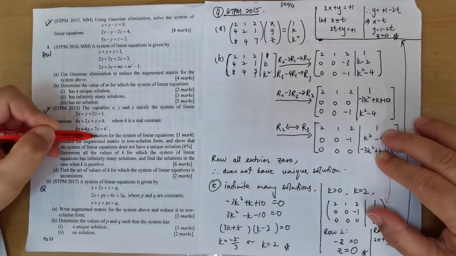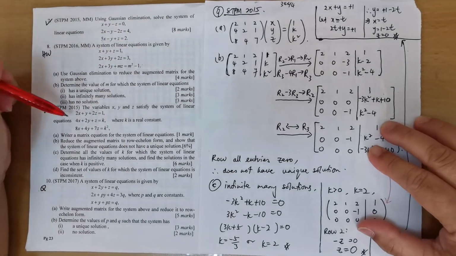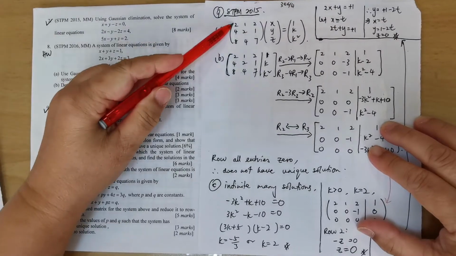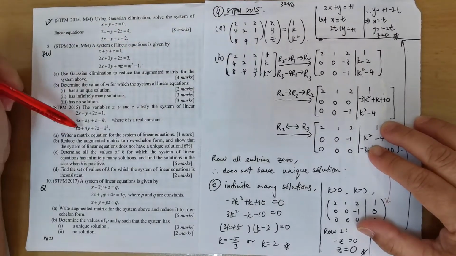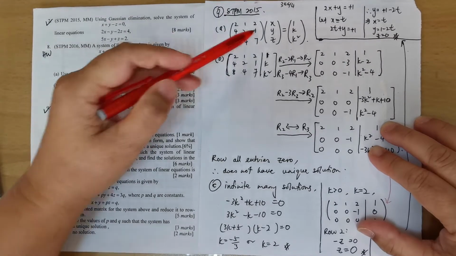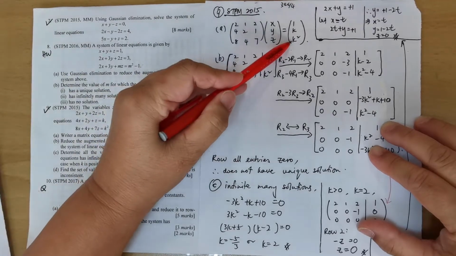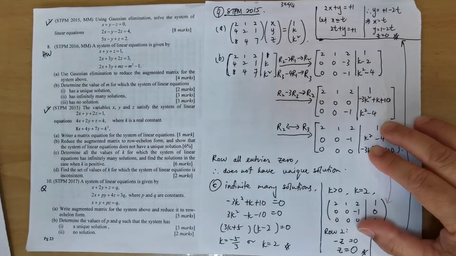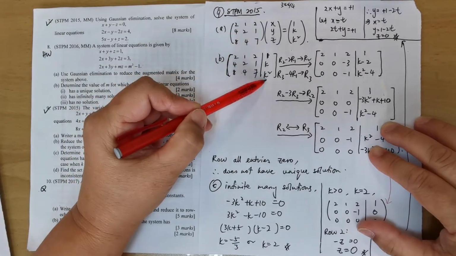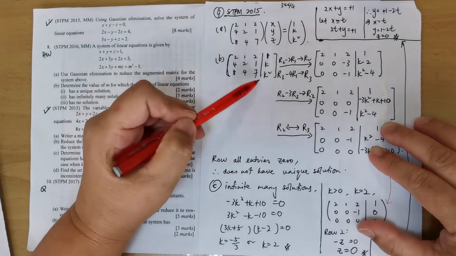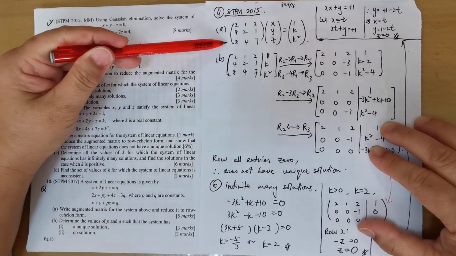All right, so A is write a matrix equation for the system of linear equations. They want the matrix equation. This is the matrix equation. Okay, 2, 1, 2, 4, 2, 1, 8, 4, 7. Then x, y, z. Then your solution 1, k, k square. So this is the matrix equation. 1 mark. It's not augmented, so don't confuse this one and this one. This is the matrix equation. This is the augmented matrix. All right, so A, the question wants one matrix equation, in this form.